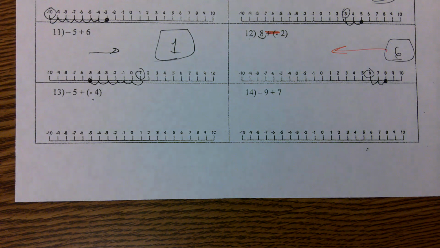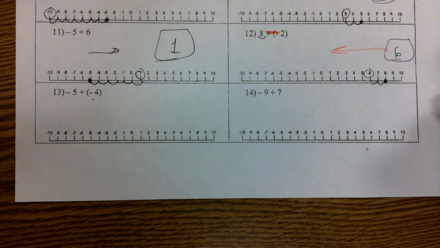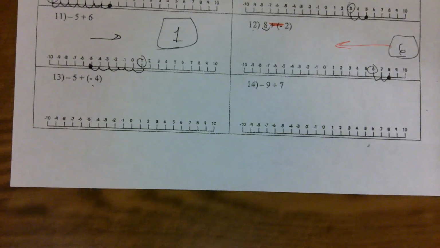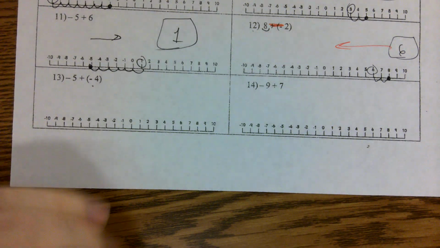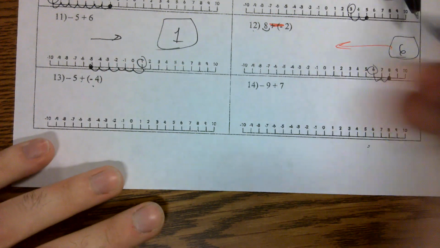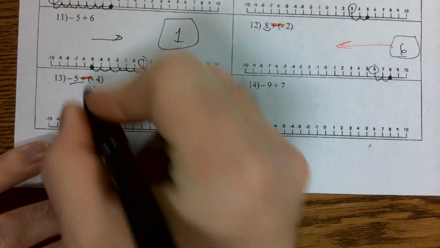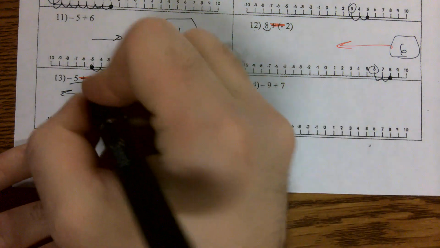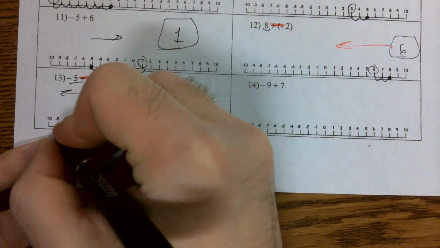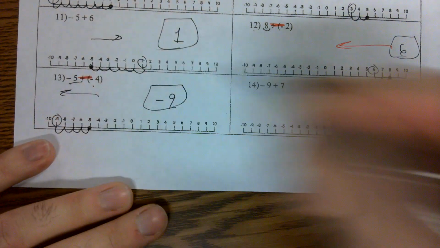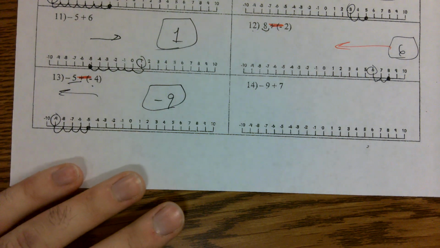So the more we do this, the clearer it's going to get, the more comfortable and confident we're going to get, the quicker we can do it. Another plus next to a minus makes one big minus. I'm going to start at -5. Minus takes me to the left 4 spaces. 1, 2, 3, 4. My landing spot is my answer, -9.